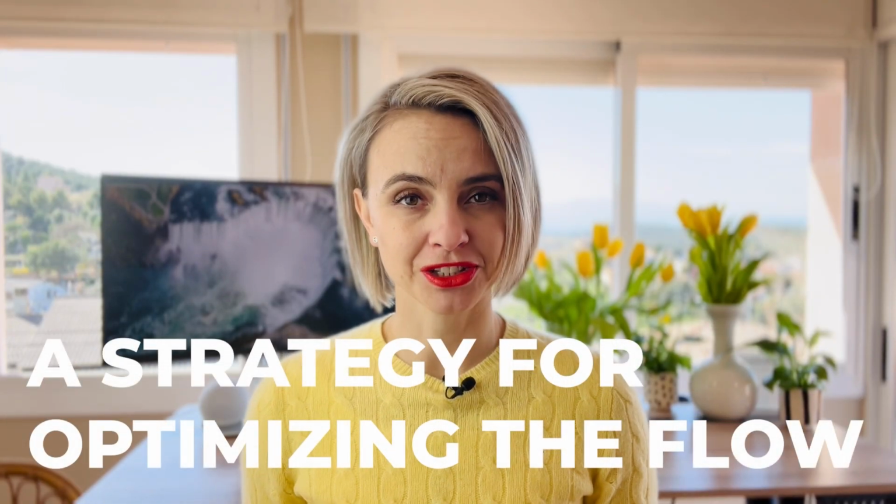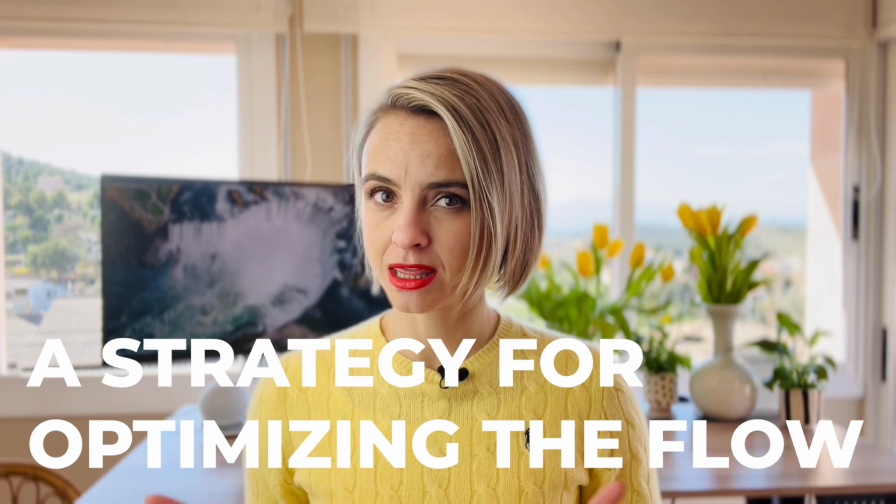A strategy for optimizing the flow. Not a framework, not a method. A strategy. That's why it comes into the mix of any other framework or method or methodology that you use, because it's a strategy and it helps optimize the flow.